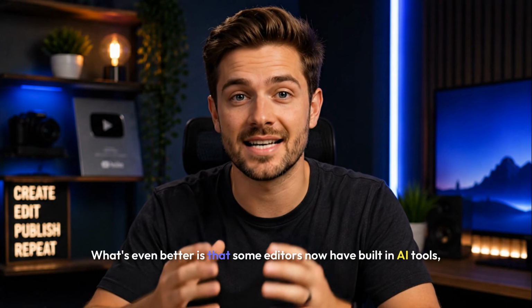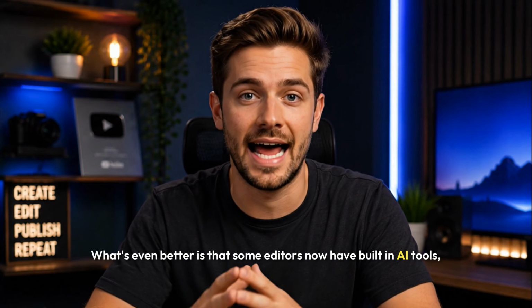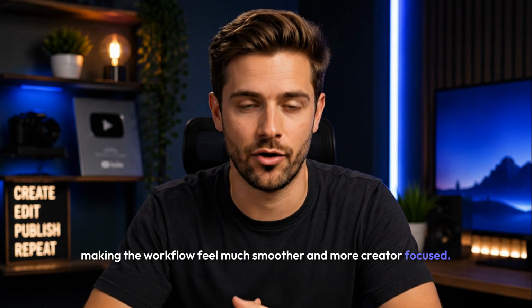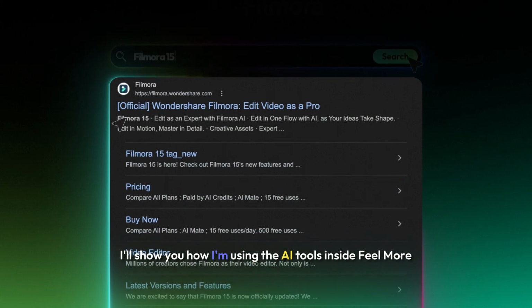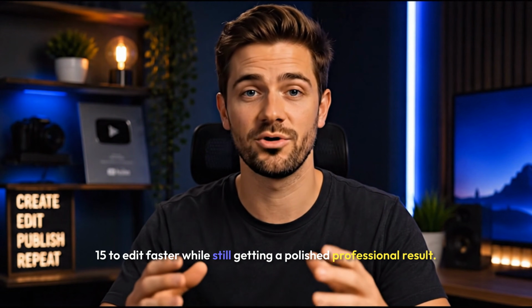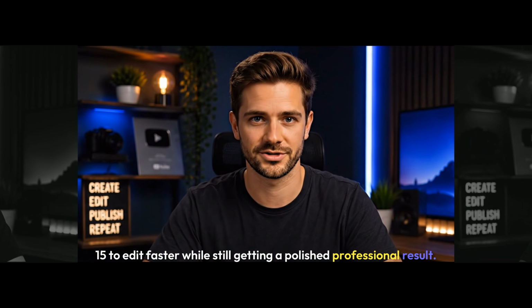What's even better is that some editors now have built-in AI tools, making the workflow feel much smoother and more creator-focused. So in this video, I'll show you how I'm using the AI tools inside Filmora 15 to edit faster while still getting a polished professional result.